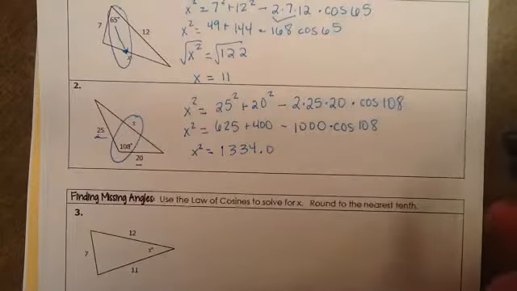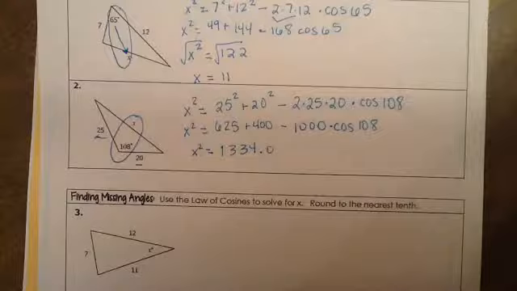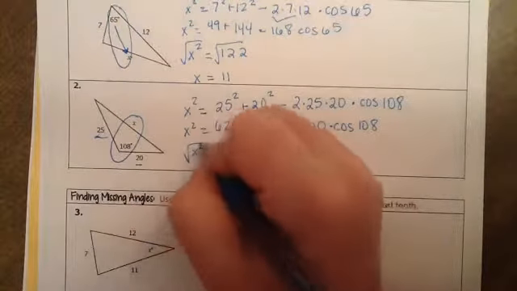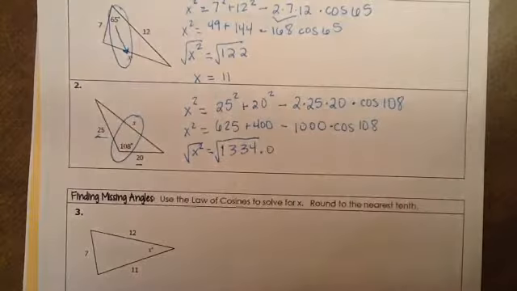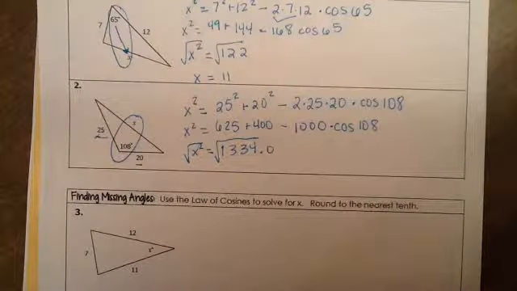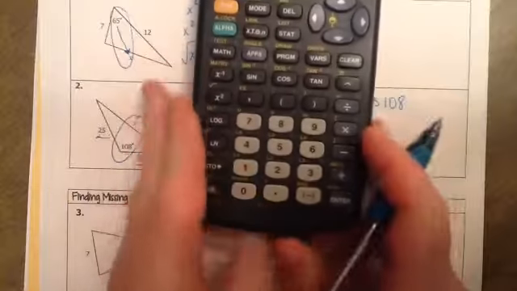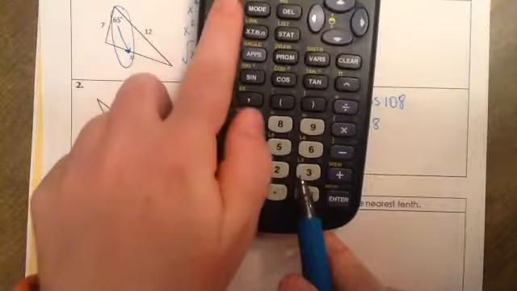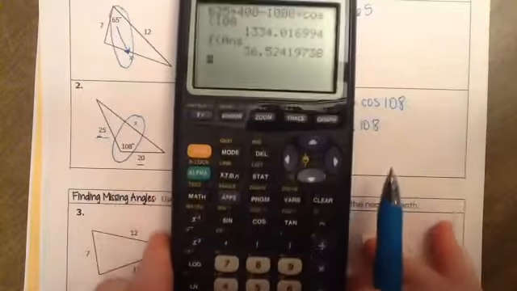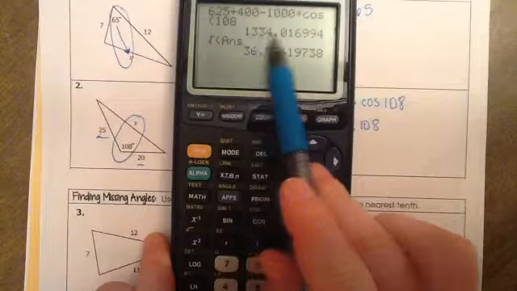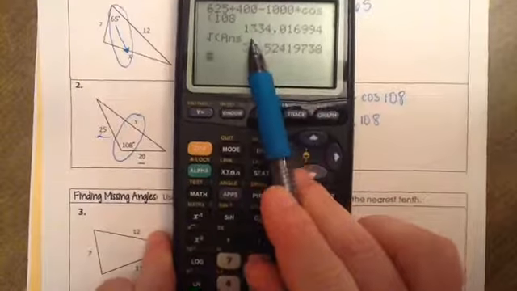Since it asks us to round to the nearest tenth. And now what do we need to do? Take the square root of both sides. And you can just hit the square root. And you can hit second answer right here. If I hit second, then answer, it'll take the square root of whatever this was, so I don't have to worry about all those decimals.